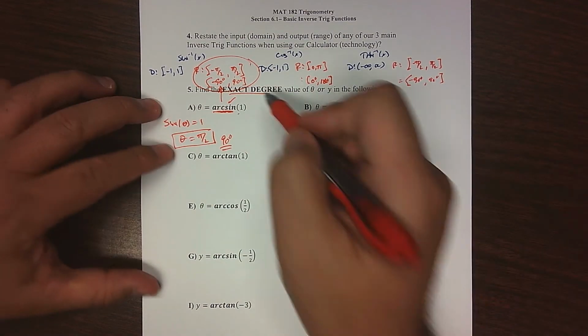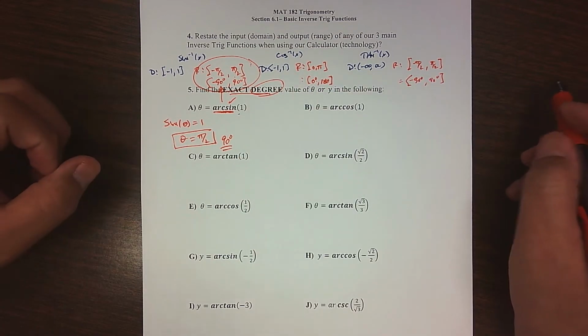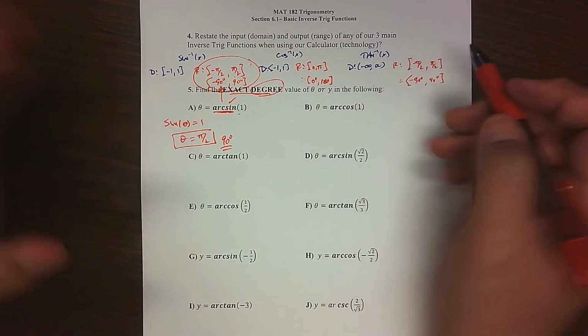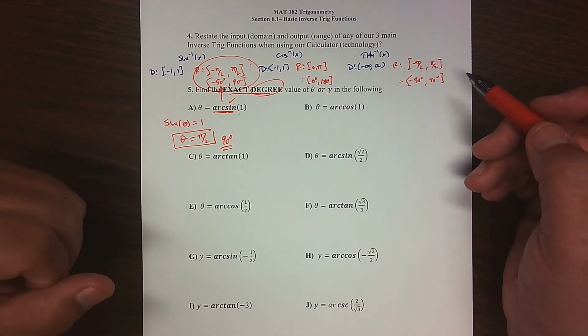All right, so I guess I am in degree mode. I said to use degrees. Sorry about that. I'll flip-flop between both because we really have to remember both.